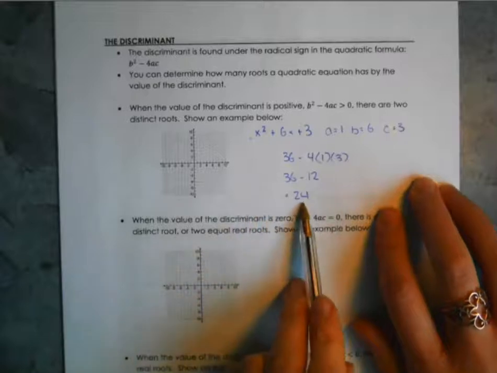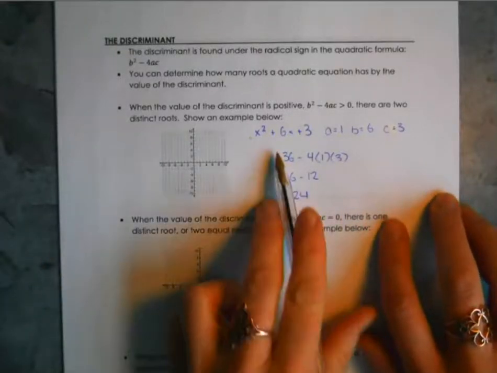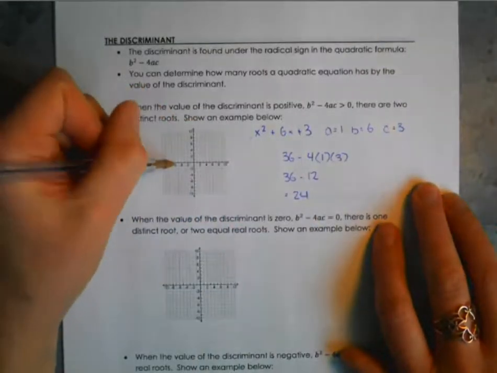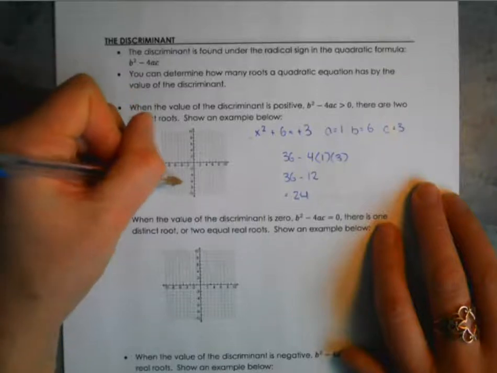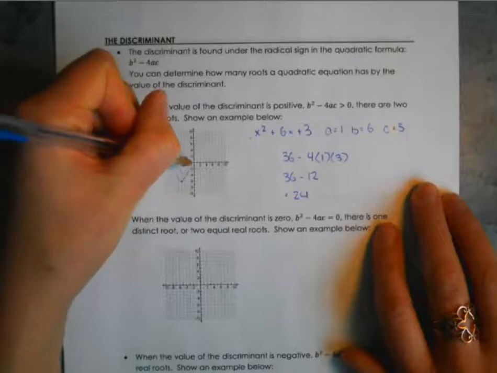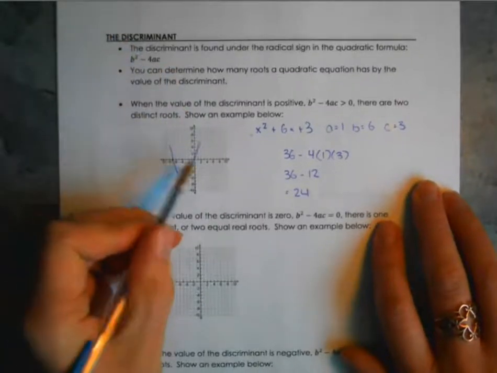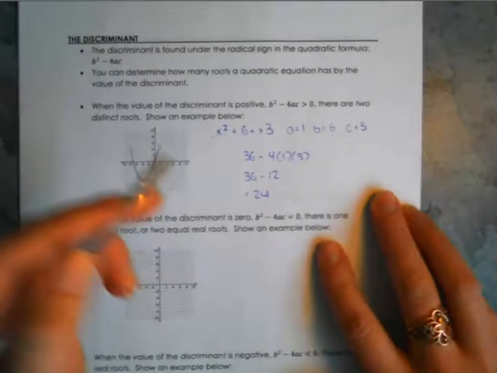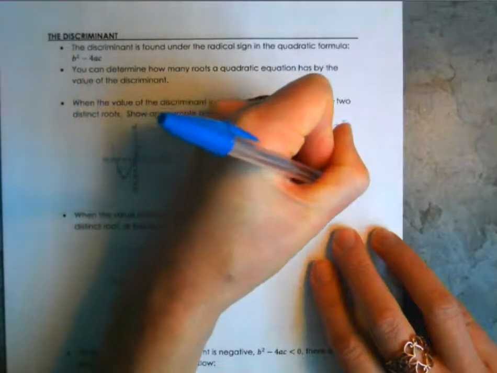Now, what you would usually want to do in this situation is graph it out to confirm. I'm not going to go through the whole graphing here because it'll kind of waste your time. But basically what we find is something kind of like this, and then it went through maybe the origin. Okay, so we have 2 different roots here. All this is telling us is how many roots there are. So if we have a positive value, we have 2 roots.